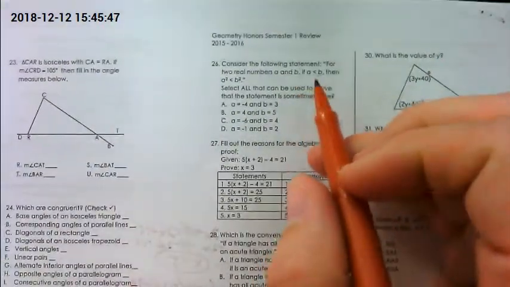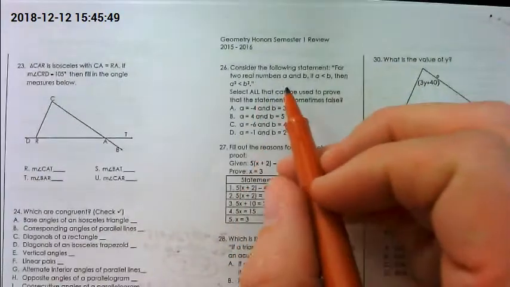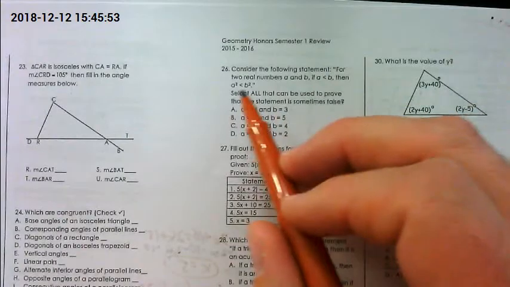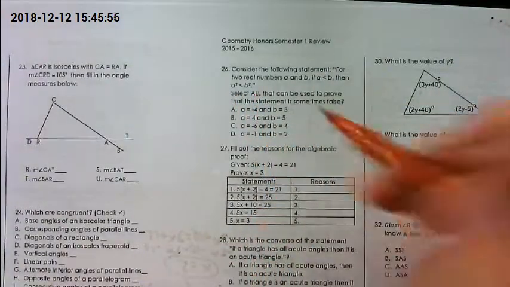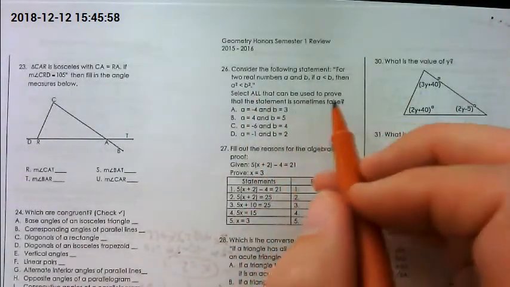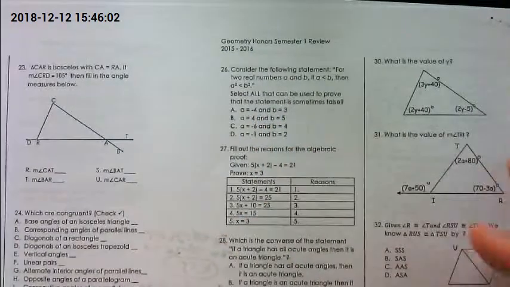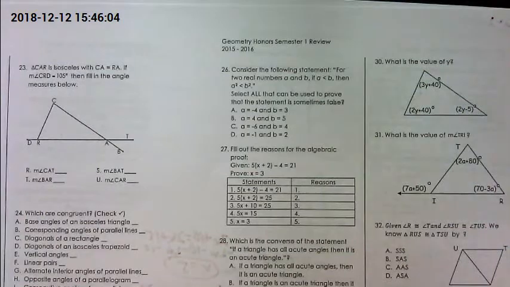On this one, consider the following statement. For two real numbers, a and b, if a is less than b, then a squared is less than b squared. Select all that can be used to prove that the statement is sometimes false. So what we're looking for here is a counter example.